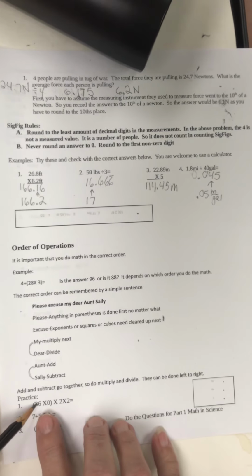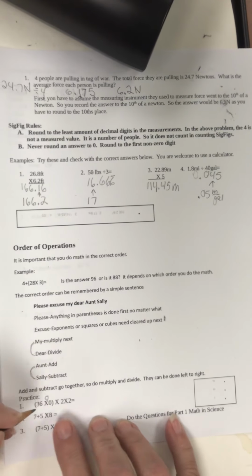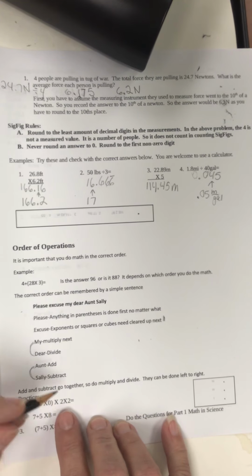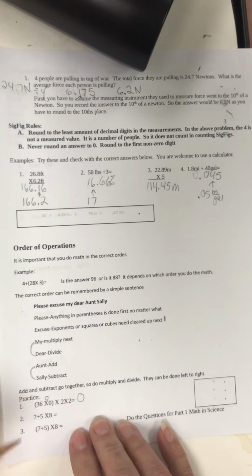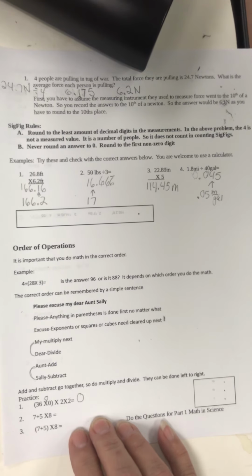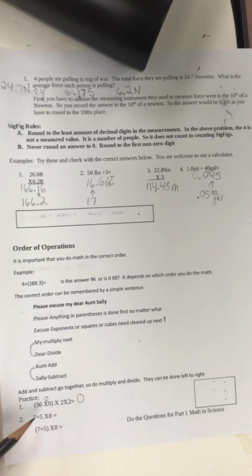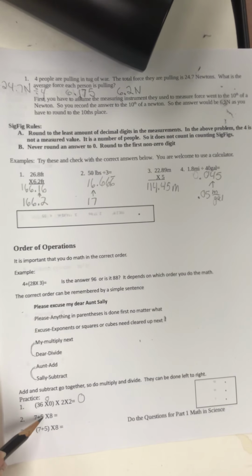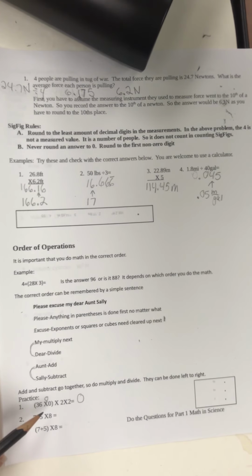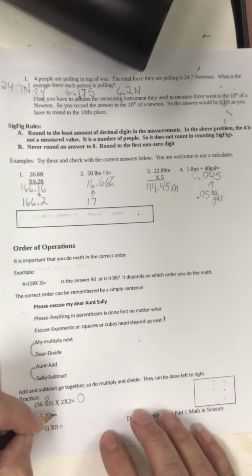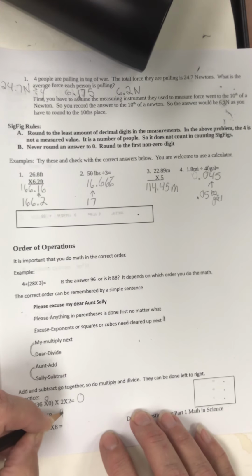Because like on this problem, 36 times 0 is 0. And you always do what's in parentheses first, according to please. Then you're going to take 0 times 2. You get 0. If you did it another way, you might get a different answer. I'll show you that right here. This one, 7 plus 5 is 12. 12 times 8 is, let's see, 96. 12 times 8 is 96.